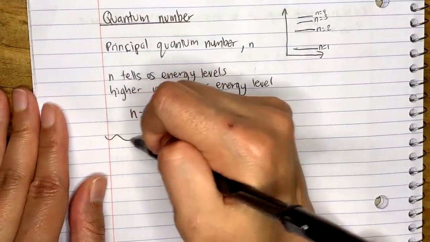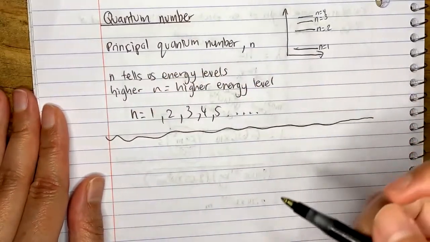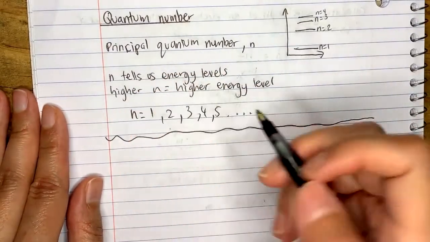And then we talked about quantum number. The second type is angular momentum.